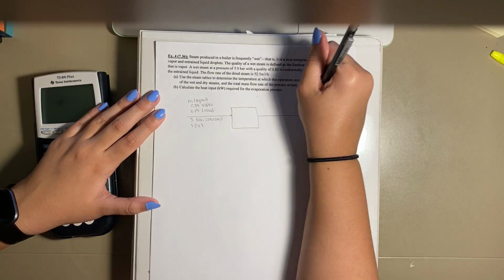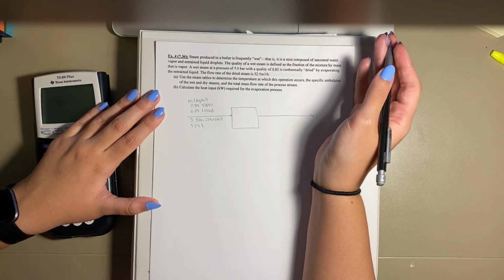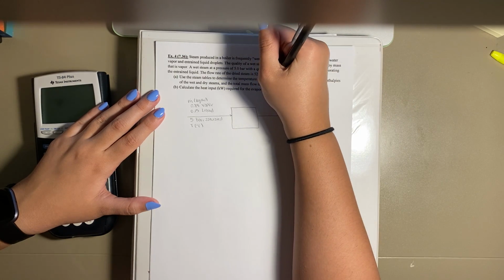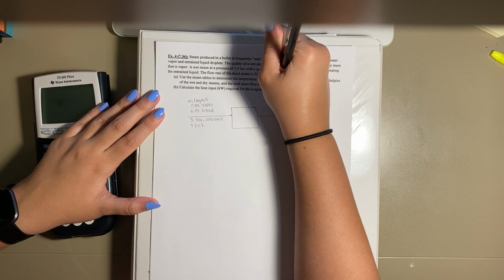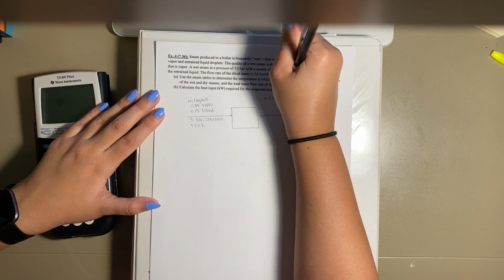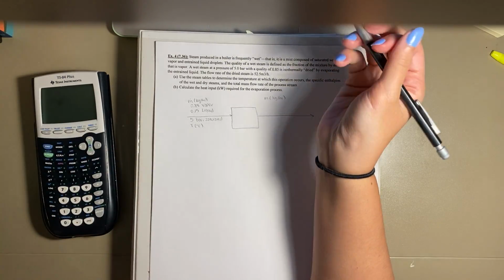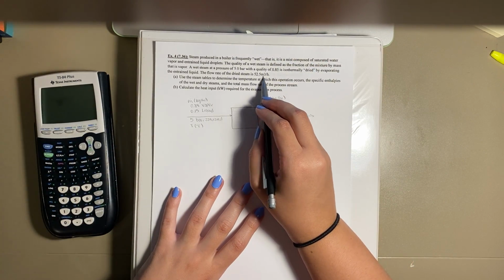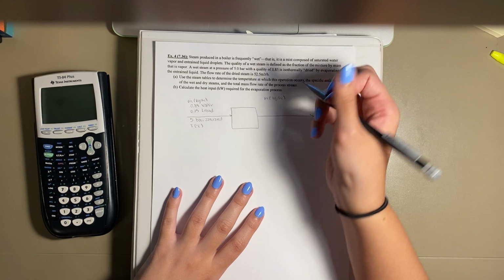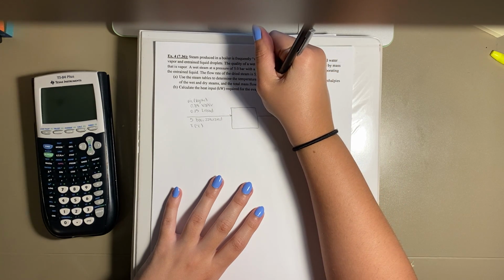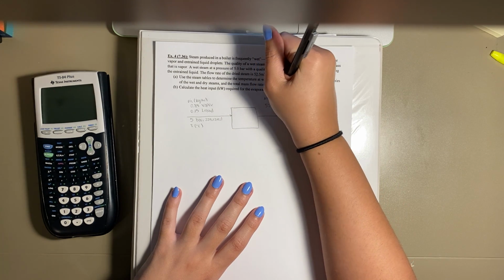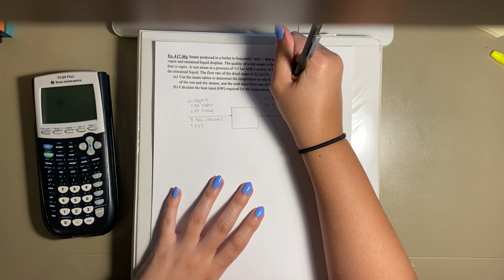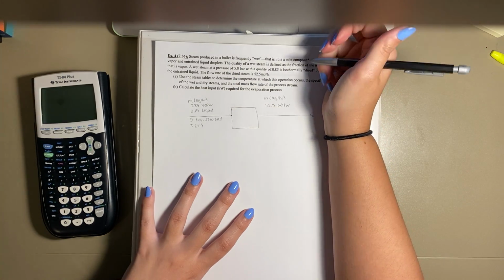And then we know coming out of the drying process, we have the same flow rate in terms of kilograms per hour. And we know the volumetric flow rate of this vapor stream is 52.5 cubic meters per hour.